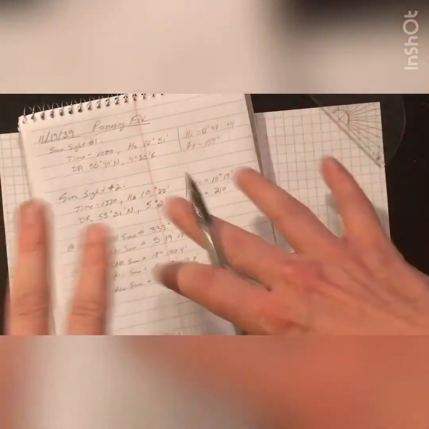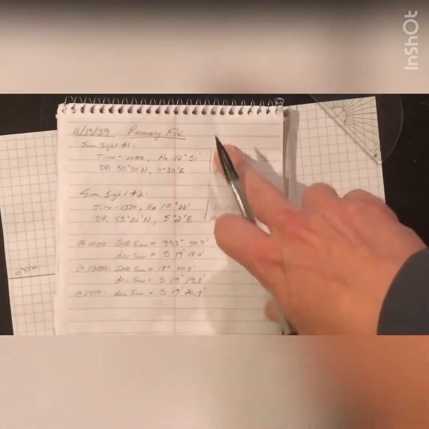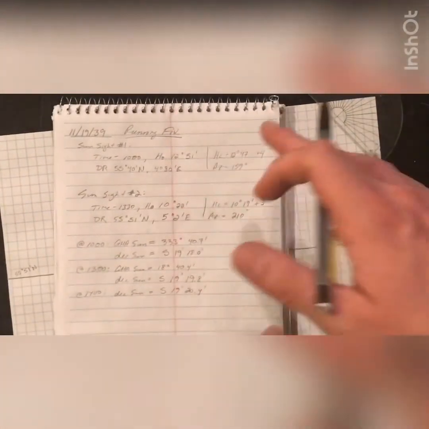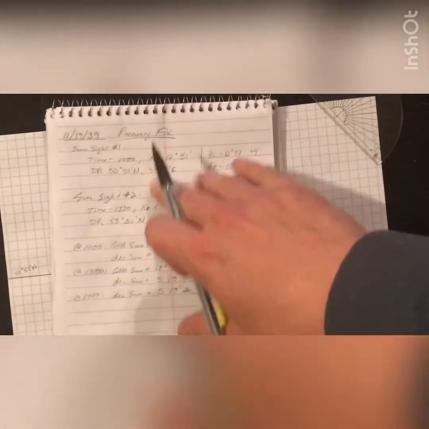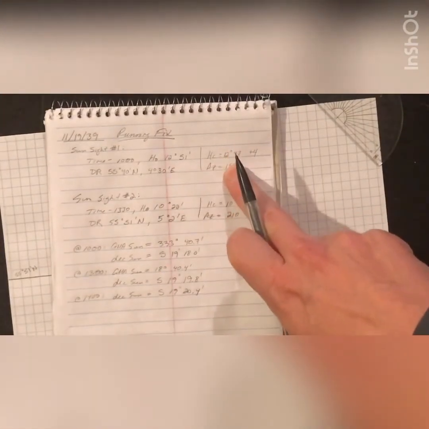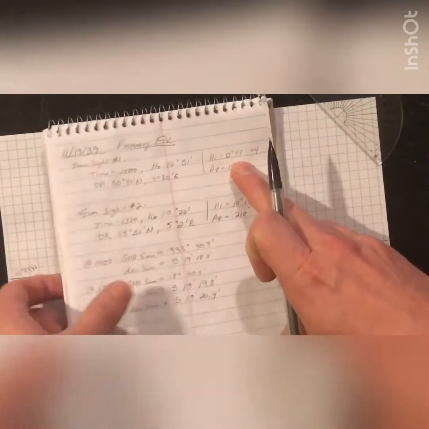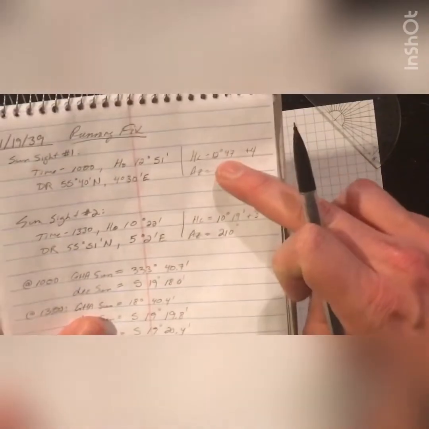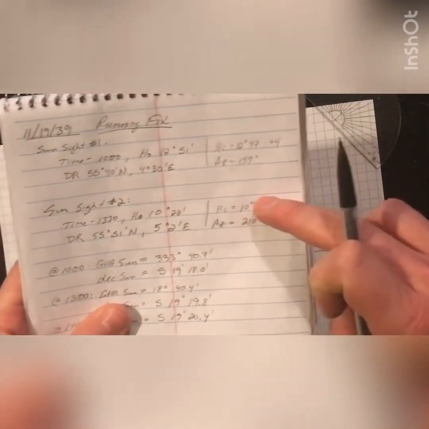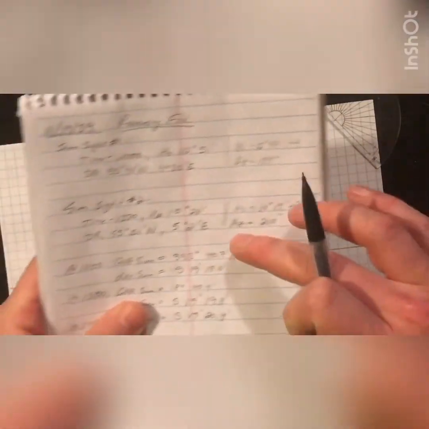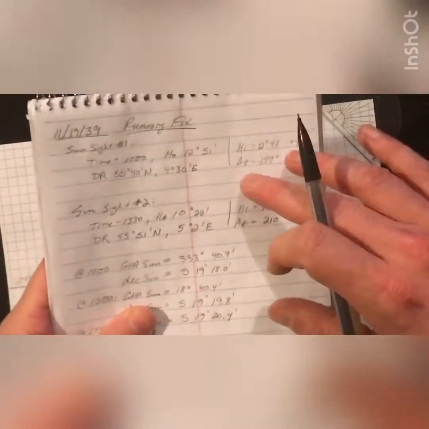So I'm going to assume for the first part of this video that we went into the website or into my spreadsheet and got all the data we needed, and got our computed height and azimuth for both of these sights, and then the intercepts, and go over how to plot them.